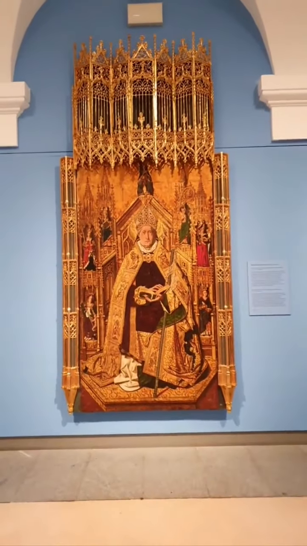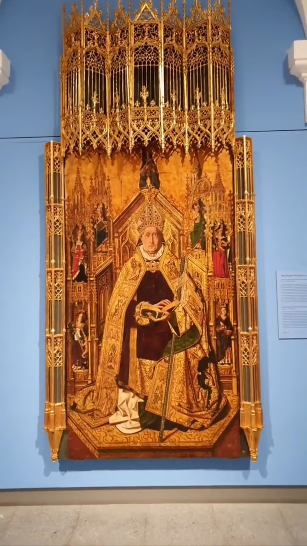And today we're going to be looking at one of the most representative images of Spanish Gothic painting, this monumental panel by Bartolomé Bermejo, Santo Domingo de Silos.